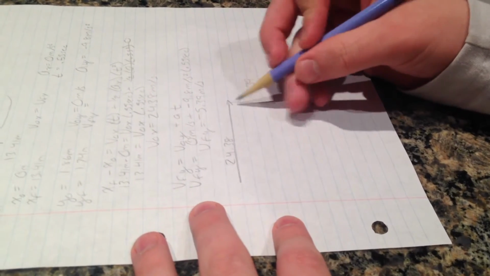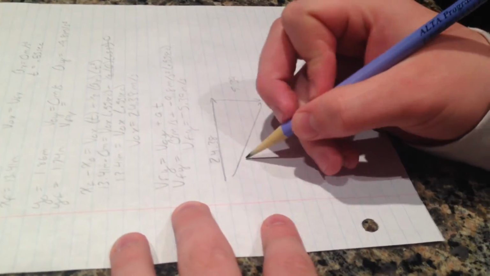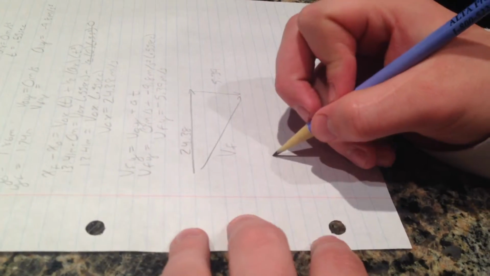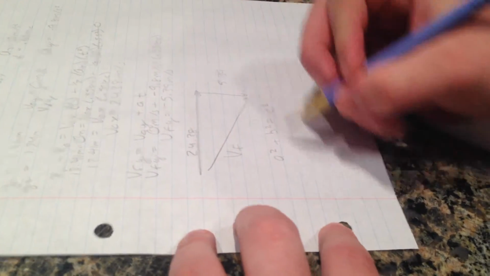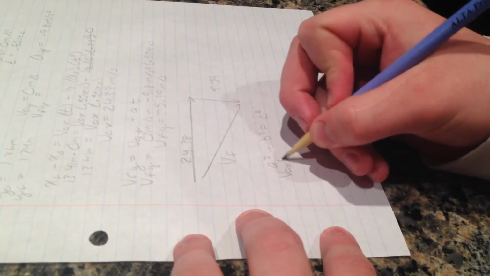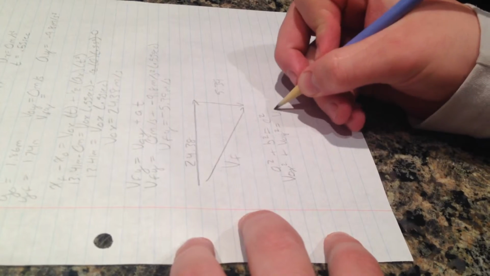Why is it positive now? Because of the downward direction. And this velocity is what we're trying to find, v final. So the Pythagorean theorem is a squared plus b squared equals c squared. So in this case, we're going to use vx squared plus vy squared equals v final squared.